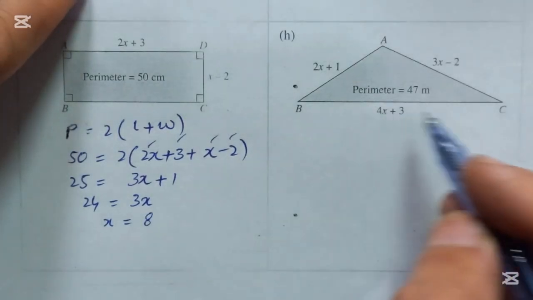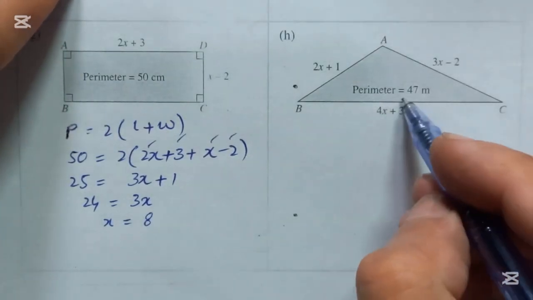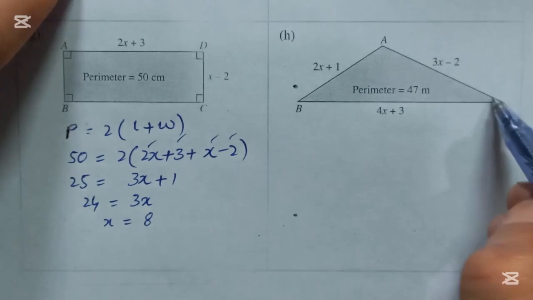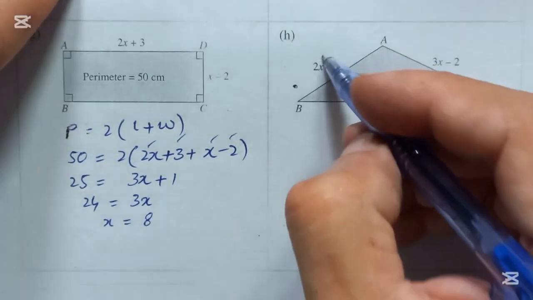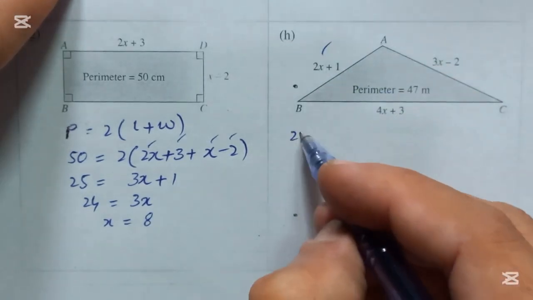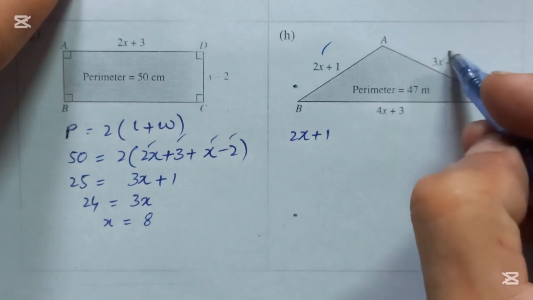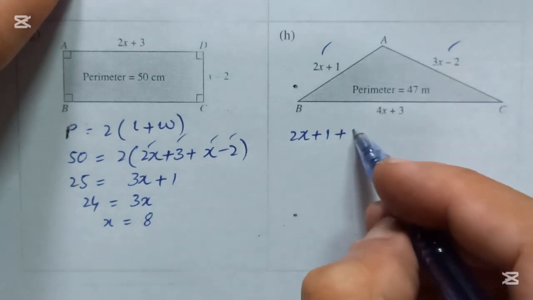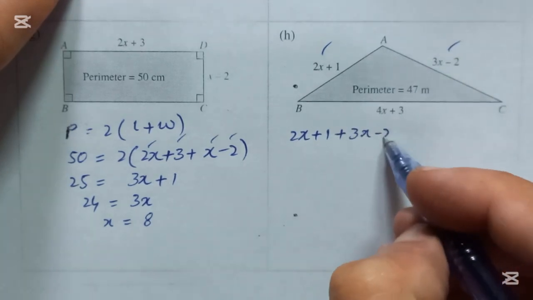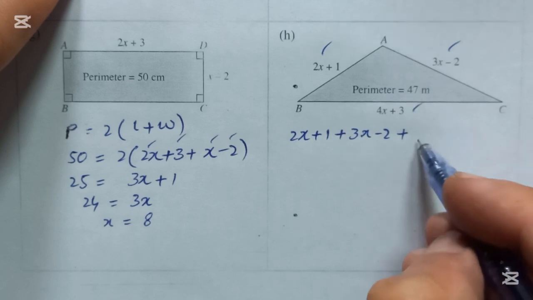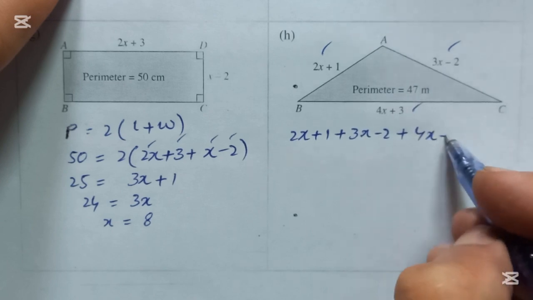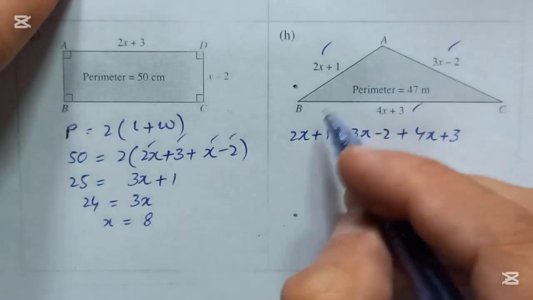Likewise, in the second part, we will find the perimeter by adding all the outer boundaries, that is 2x plus 1 plus 3x minus 2 plus 4x plus 3. So this is the perimeter of the triangle.